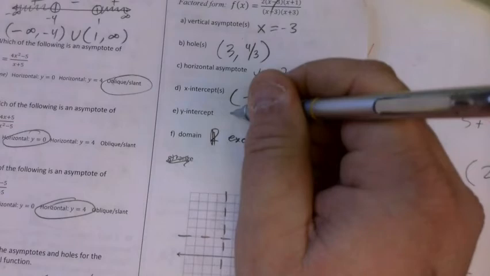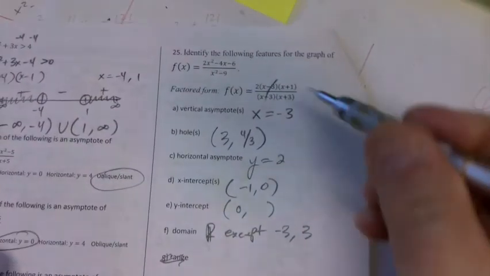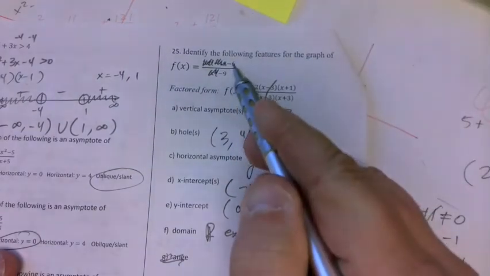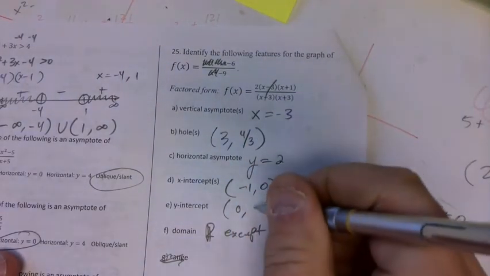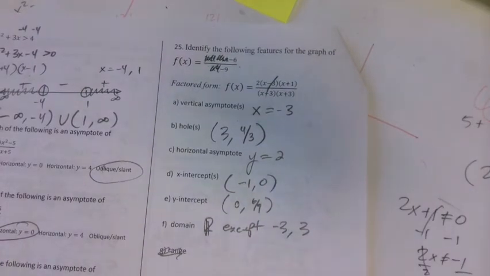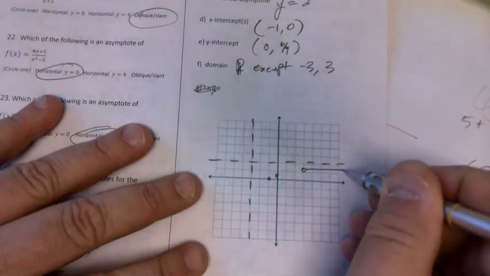Y-intercept, easiest way to find the y-intercept is just put a 0 in for the x. And see, if I put a 0 in for the x, that becomes nothing, that becomes nothing, that becomes nothing. And I get negative over negative, which is a positive, 6 over 9, or 2/3. So that's like right there on the graph. So my graph looks like this.